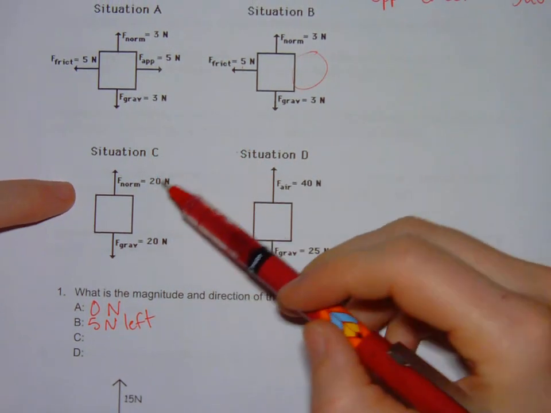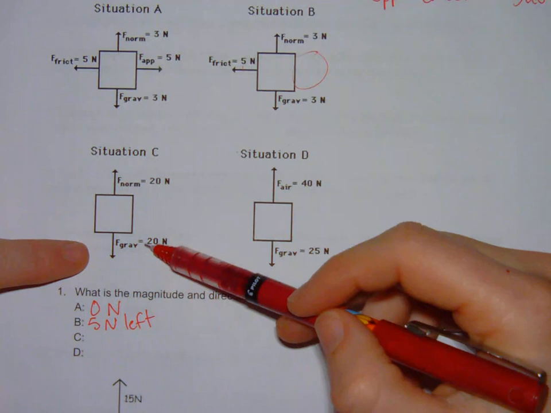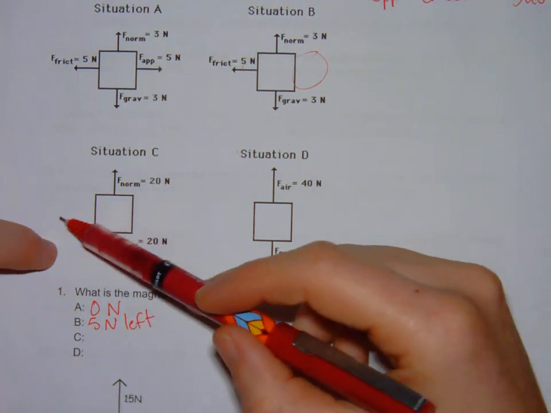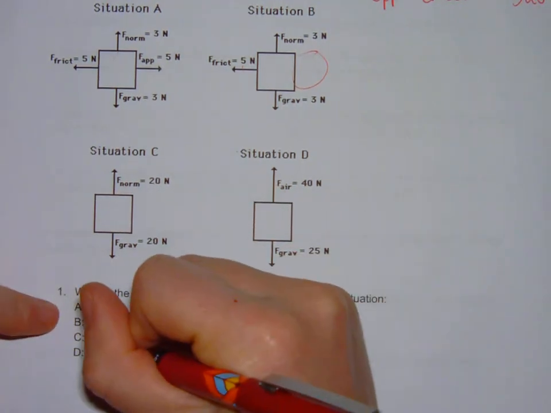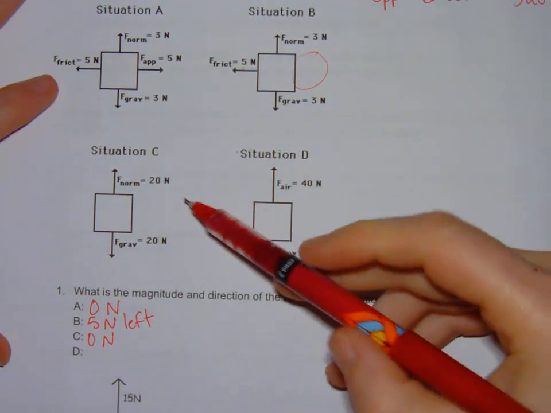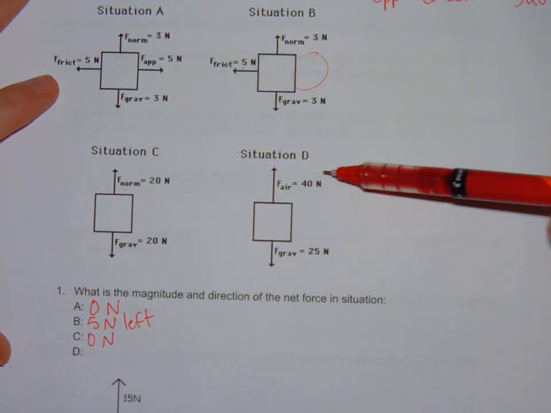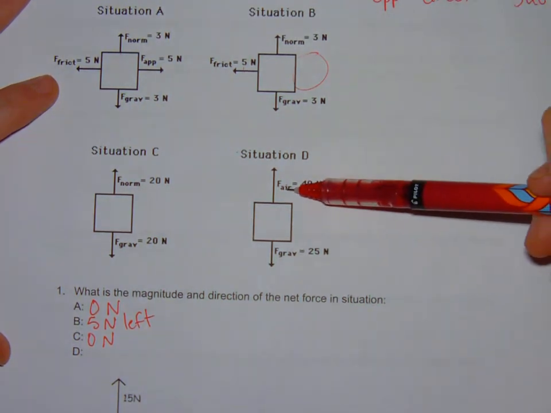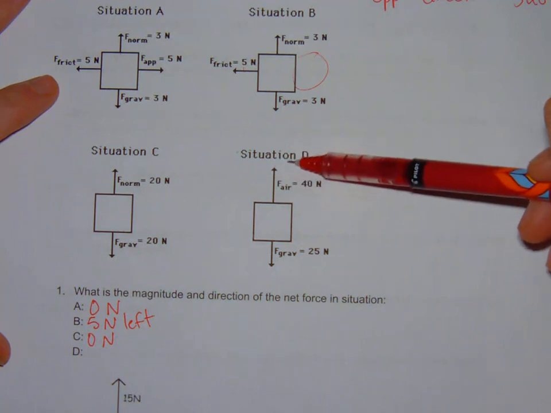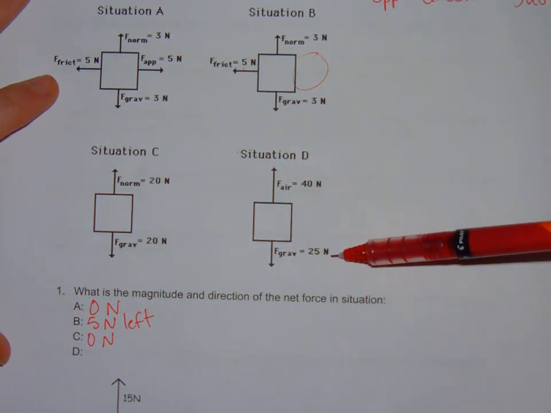Situation C, we have 20 up for the support force, the normal force, 20 down for the force of gravity. There's nothing left and right, so therefore there is no net force acting, because 20 minus 20 is 0. Situation D, we have air drag pushing up on this. We have gravity pulling down.